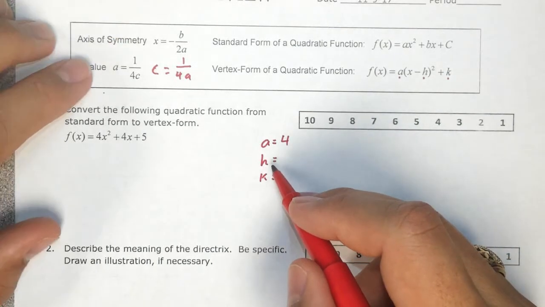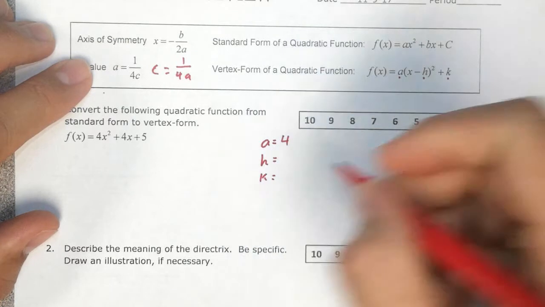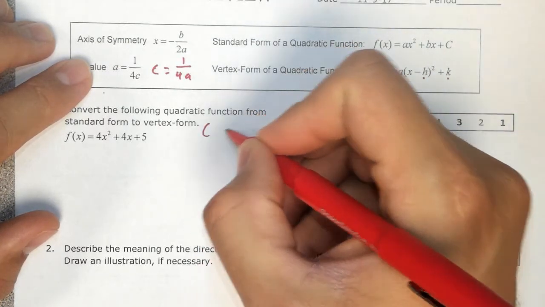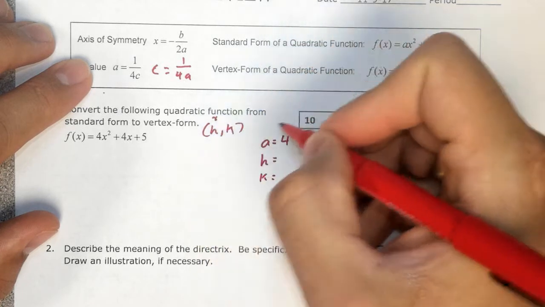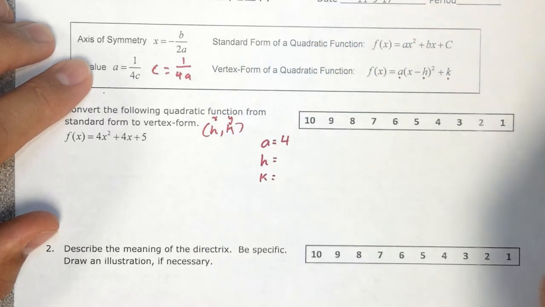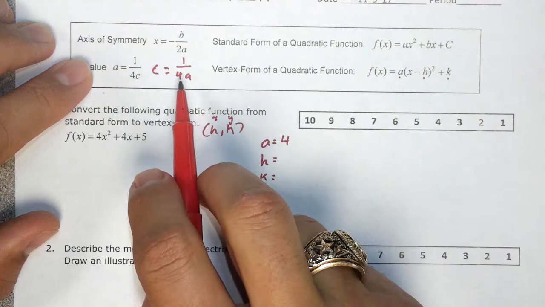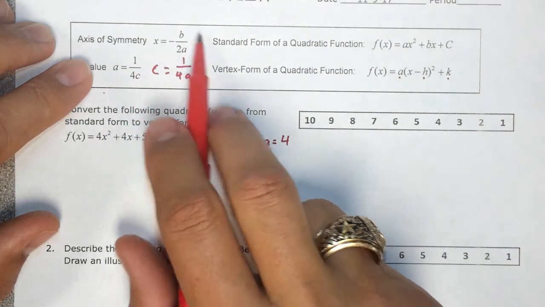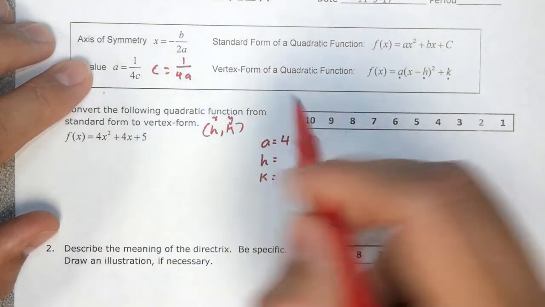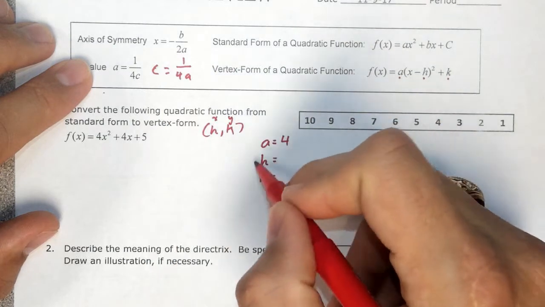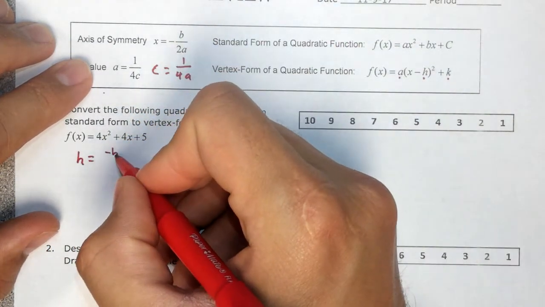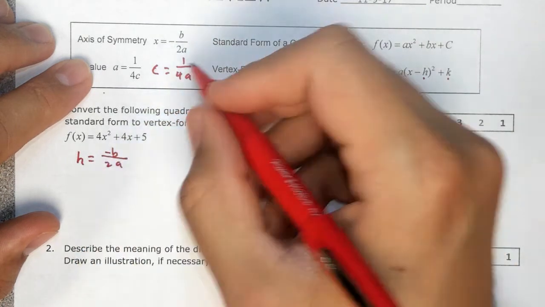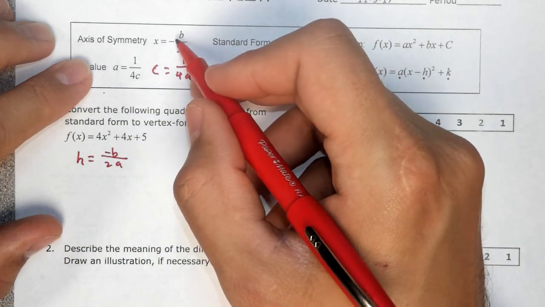Next we have to find h. Remember, when we're looking at our vertex, it is h, k. H is our x value, and k is our y value. So we have an x value up here in our axis of symmetry. That's the x value we're going to look for. So for h, we're going to say h is equal to negative b over 2a. And that's this equation here for the axis of symmetry.